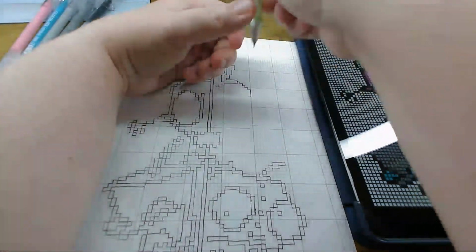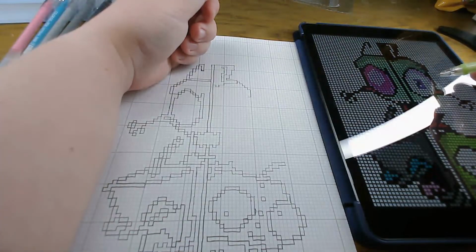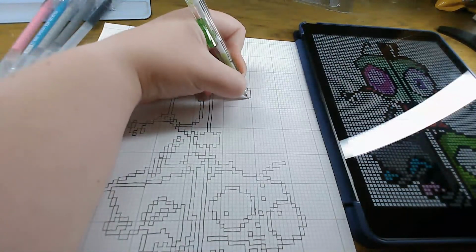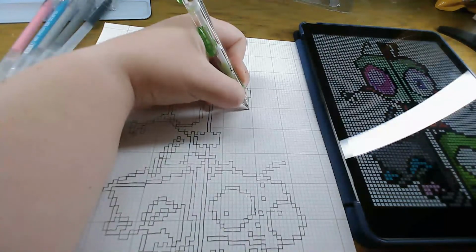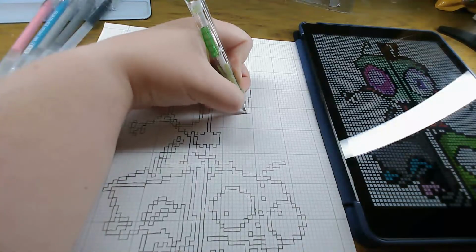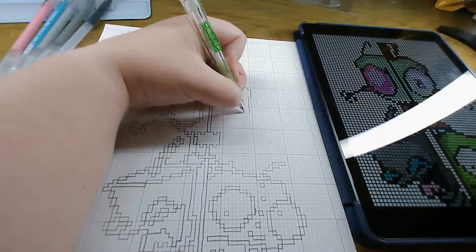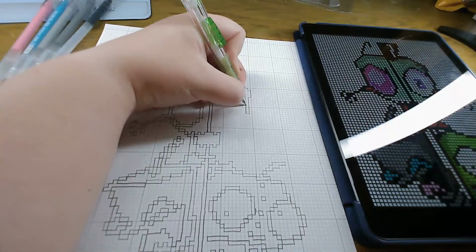And then let's count again how many down we need to go right here. 1, 2, 3, 4, 5, 6, 7, 8. Over 1. Then we need to go up 5. 1, 2, 3, 4, 5.